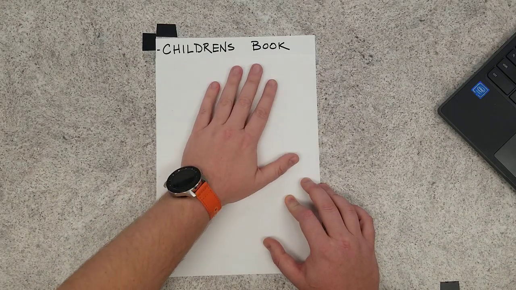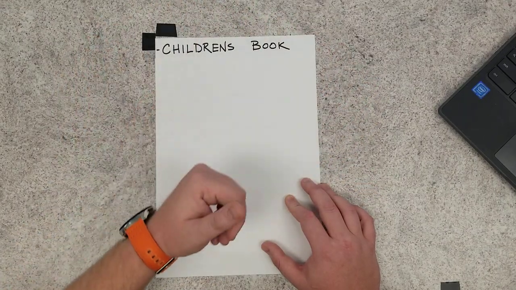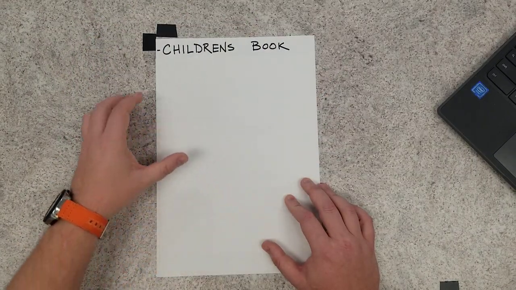So I know many of you have books at home. Take a look at the covers of those books and look at the layout of where they put everything. That will be very, very helpful.